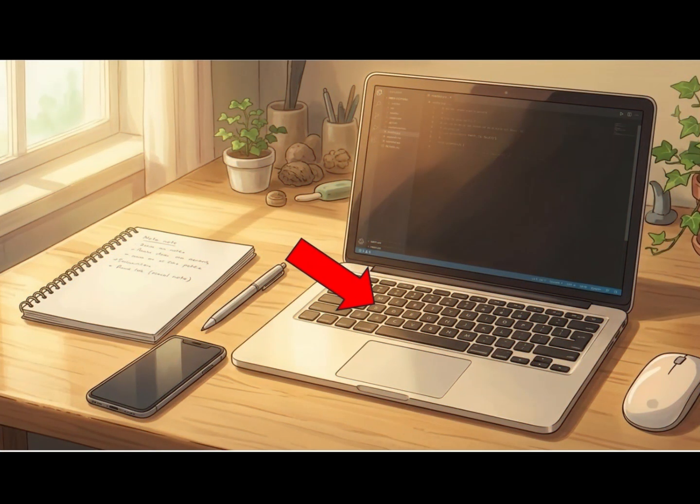To familiarize ourselves with our computer, it's essential to know its external components. The main part includes the screen and keyboard, along with the touchpad for navigation.